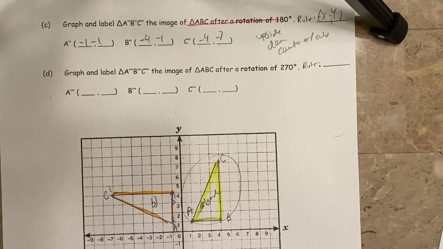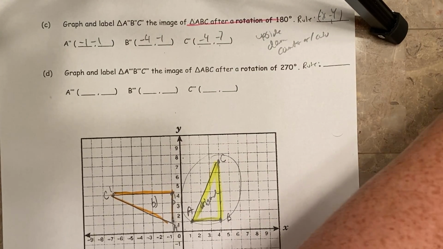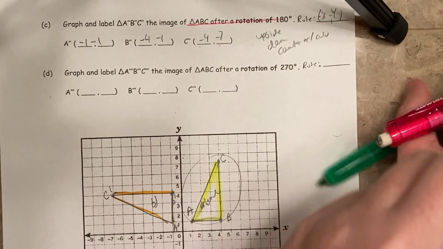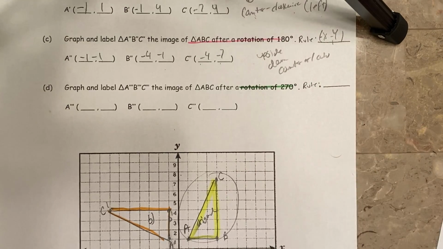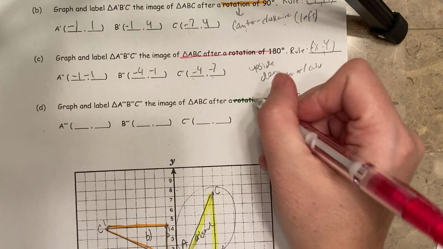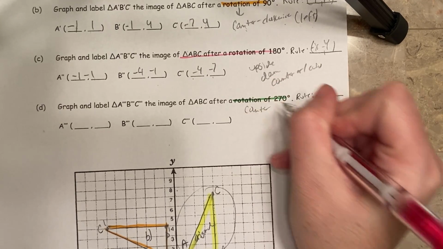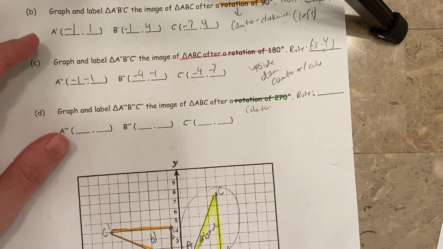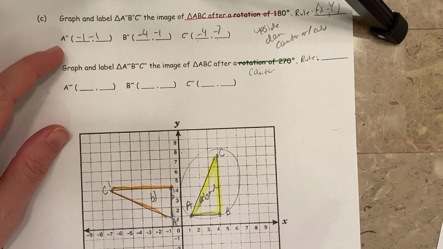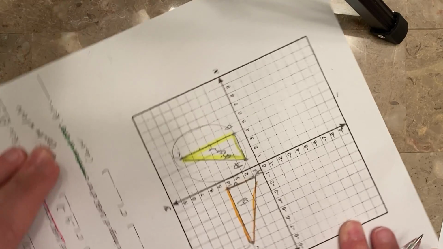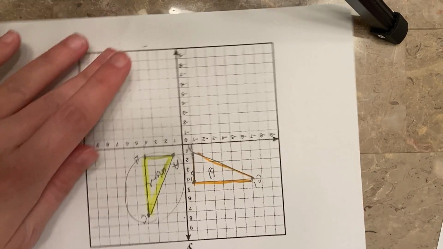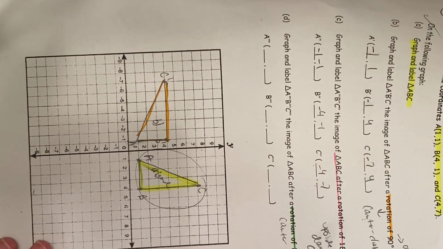To finish it up, we're going to do something that was not in the packets, but it's good to kind of know, just in case. Rotation of 270. So again, they don't tell you which way to turn it, so you assume that it's counter. Rotation of 270 would be once, twice, 3 times. So this is what it will look like.